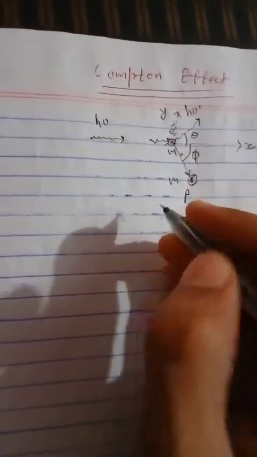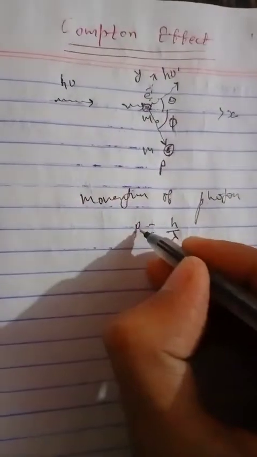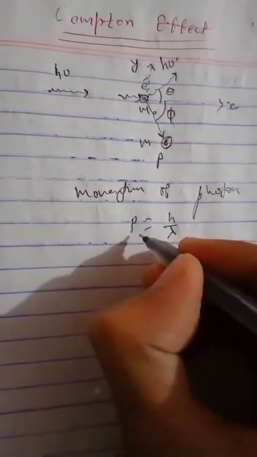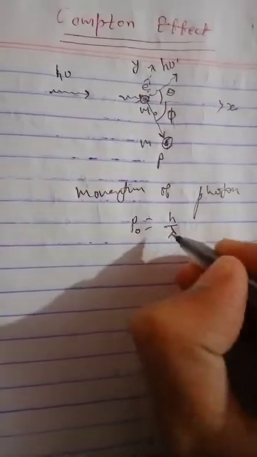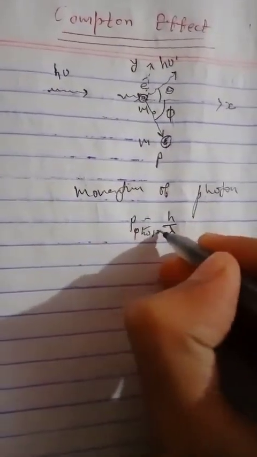proceeding further, you know that the momentum of the photon is given, from the de Broglie relation, by p is equal to h by lambda. I am using this for the photon. Alright, so it's better to write p naught, or simply write photon here.